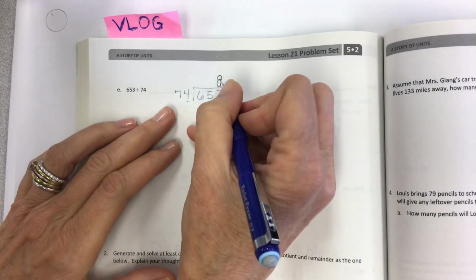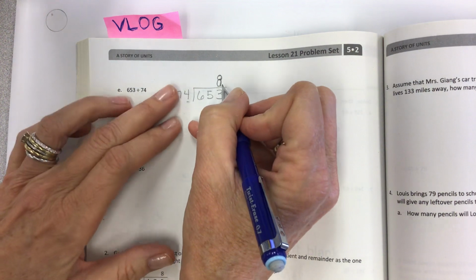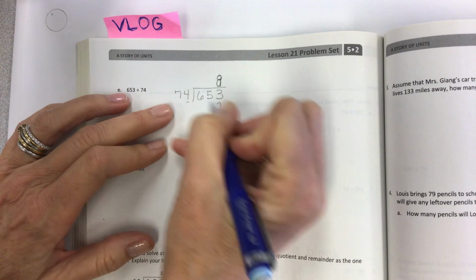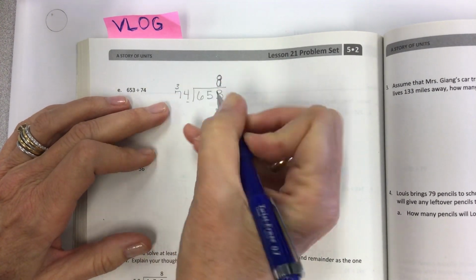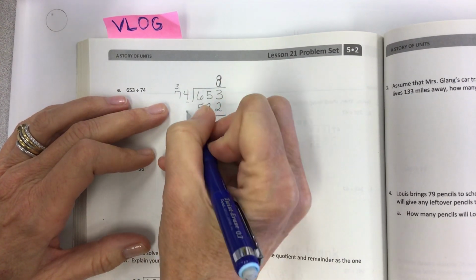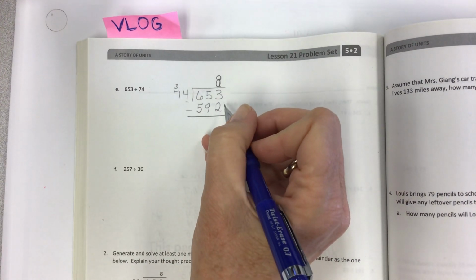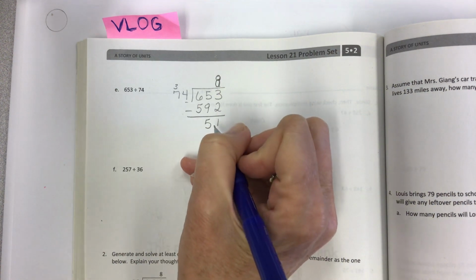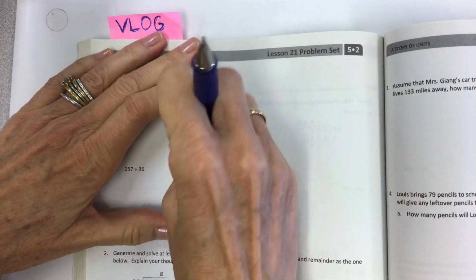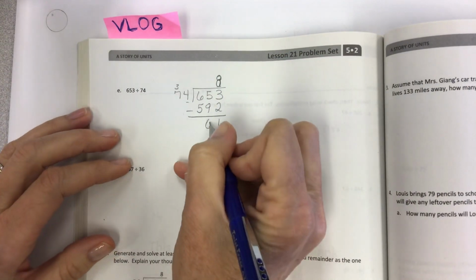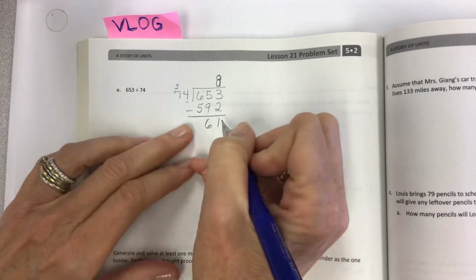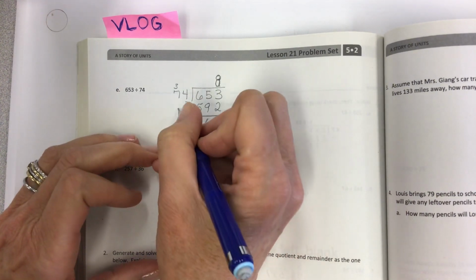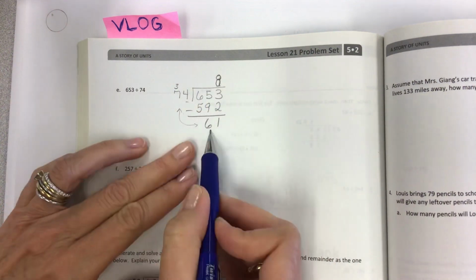So instead of using 9, let's use 8 because it was too big before. Remember, we got to have the Goldilocks number. 8 times 4 is 32. And then 56 plus 3 is 59. Now we just need to find the difference, and it's very simple. Oops. It is very simple for some people. Not for me today. Hopefully you noticed that. I always need the kids here to keep me on track. And then I have 61, and when you compare, you see that this is less than that.